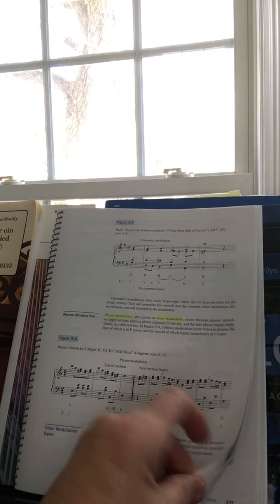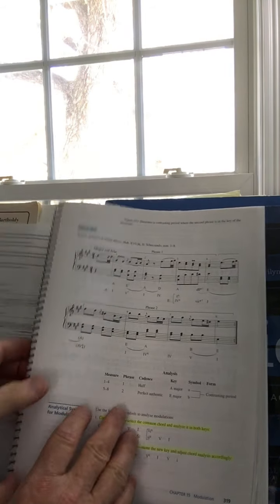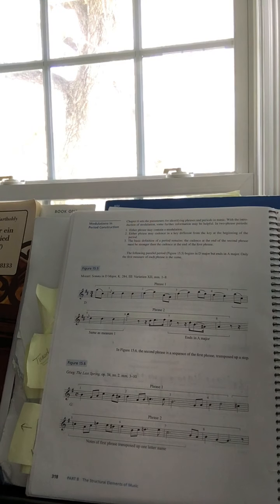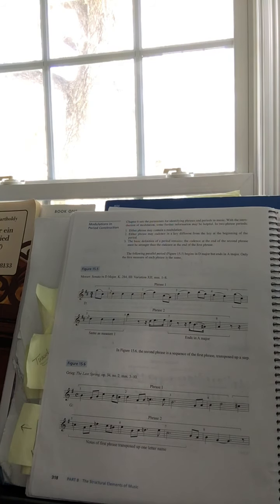There's other modulation types, but they're going to cover those in the next book. So in period construction, remember 2 phrase periods and things like that. If you don't remember, go back to chapter 6 and try to review. Here's the first phrase. And here's the second phrase.